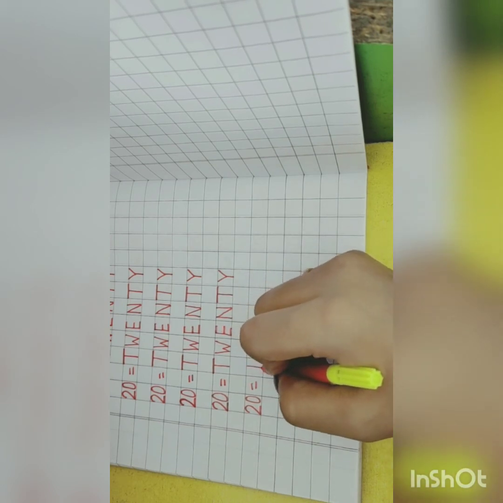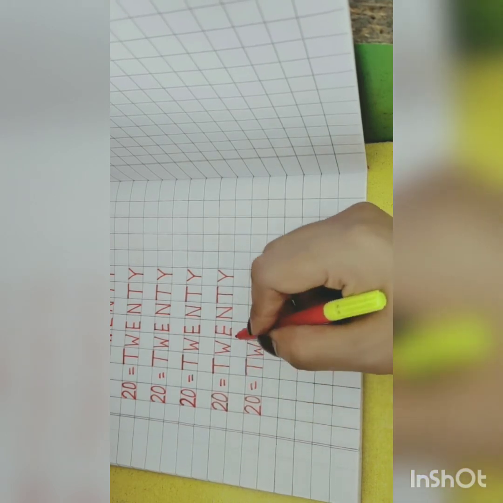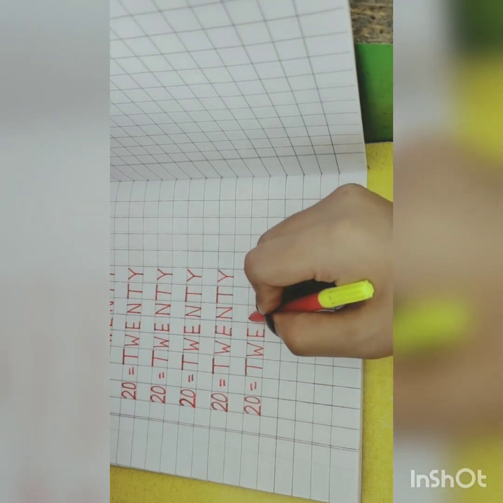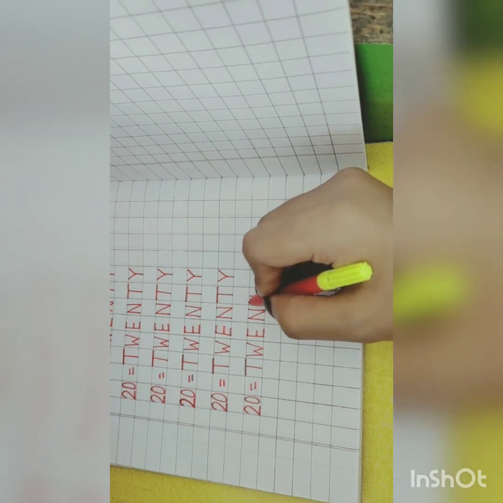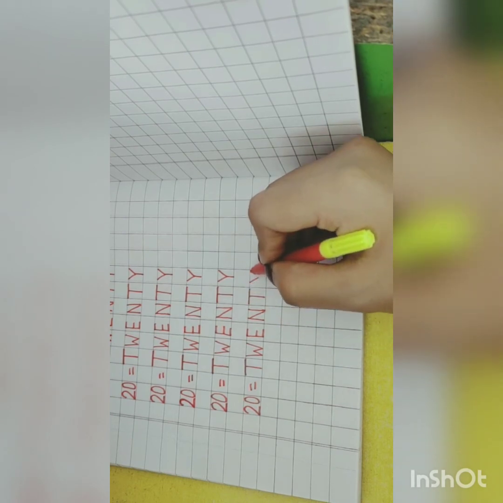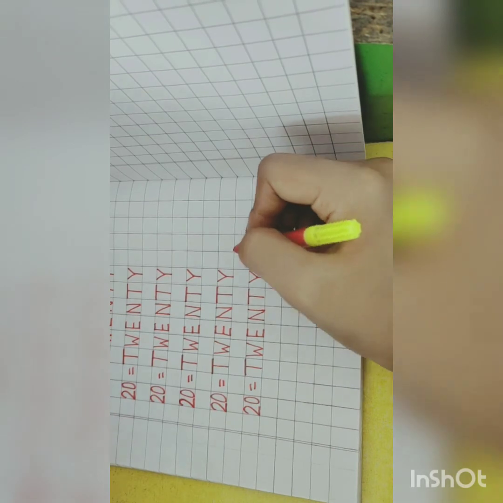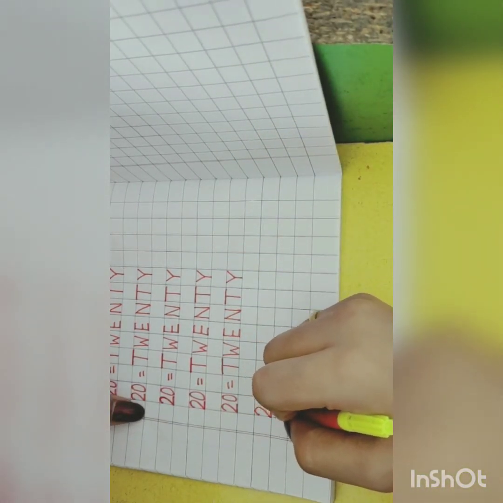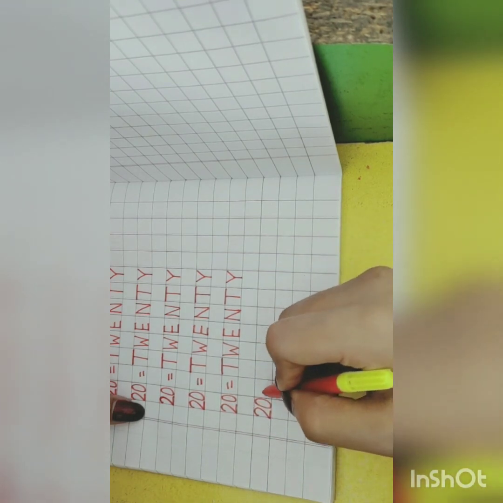20. T W E N T Y, 20. Very good. वापस repeat करो. 20.